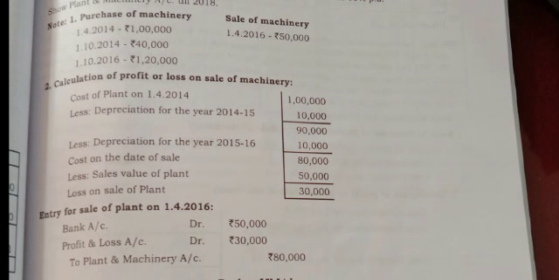On the third year, what happens? The sale will be held, at what price? At rupees 50,000. So out of 80,000 we deduct the 50,000. 30,000 is the loss on sale, right? The value of the machinery is 80,000, but we sold the machinery at rupees 50,000. That means 30,000 is the loss on sale of plant and machinery.